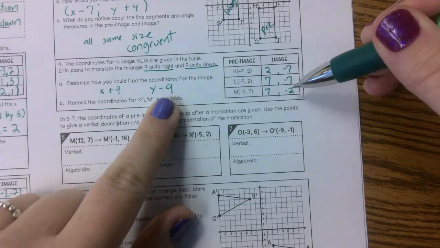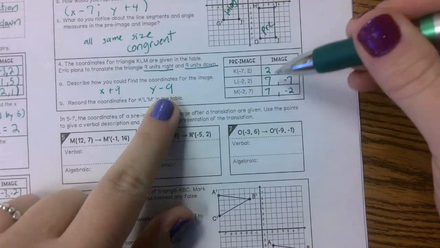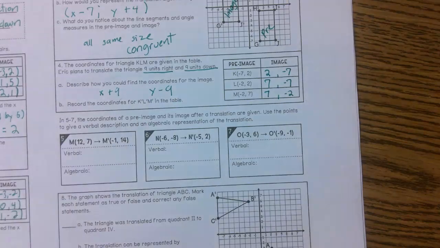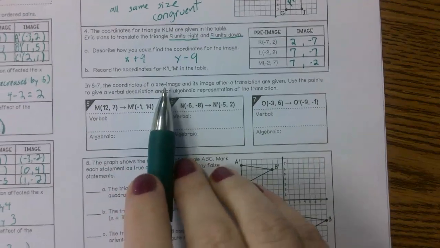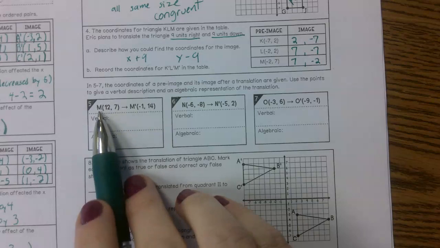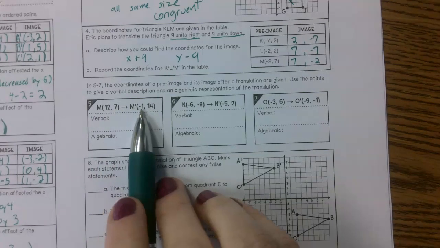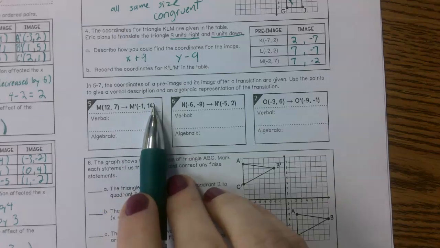Okay, so in this way, we can know where the image is going to be after it's been translated without even graphing it. That can be very, very helpful, especially if we're feeling lazy and want to skip a step. So on numbers 5 through 7, we see that we had a point, M, at (12, 7). After it was translated, it's now at (-1, 14).